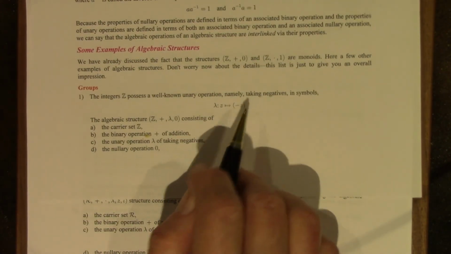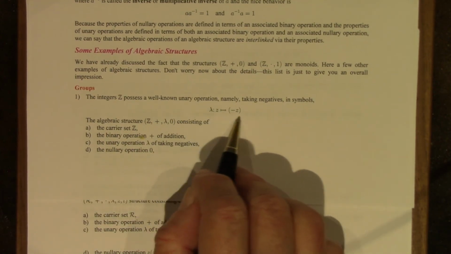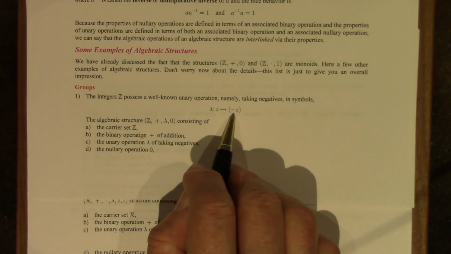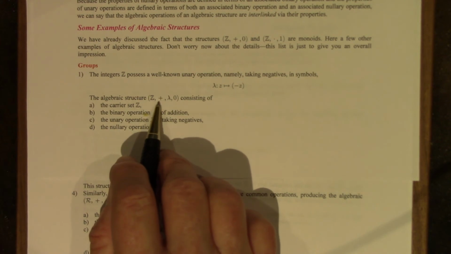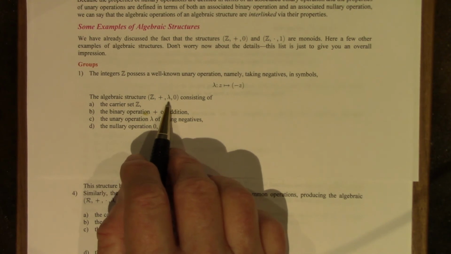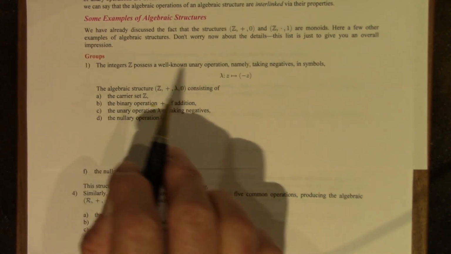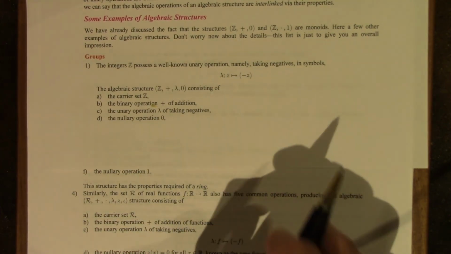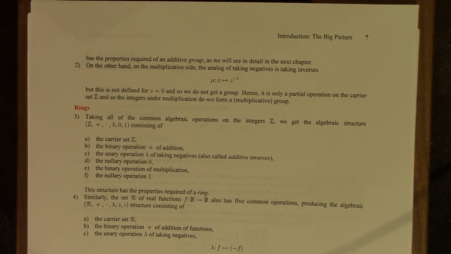As far as some examples of groups, the integers, Z, have a well-known unary operation, the taking of negatives. And so this algebraic structure, carrier set, addition, this unary operation, which I called lambda, no particular reason, I like lambda, and the 0 element, consists of a carrier set, binary operation, unary operation, nullary operation. That's what we need for a group. These operations do satisfy the properties required of an additive group. And we'll see that in detail in the next chapter.